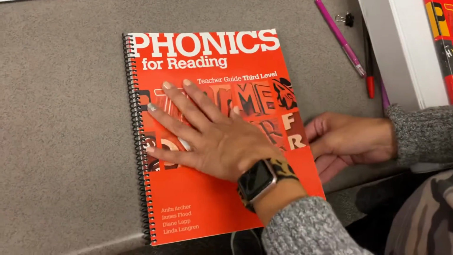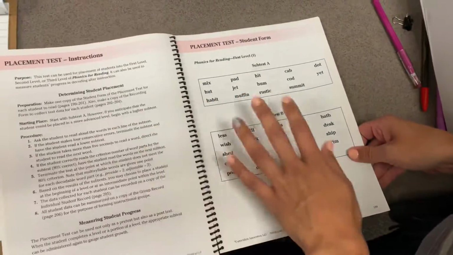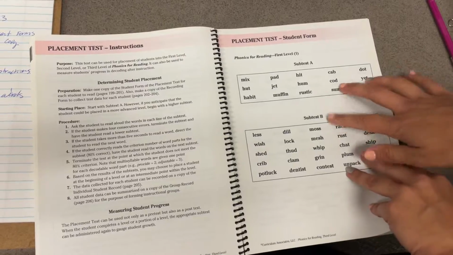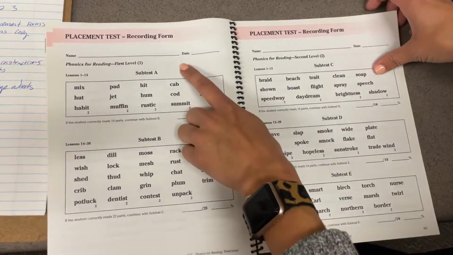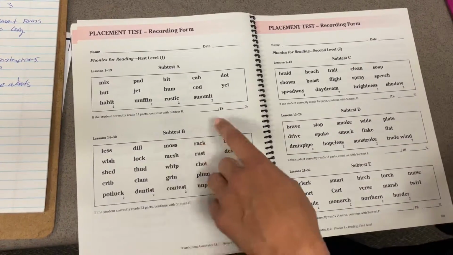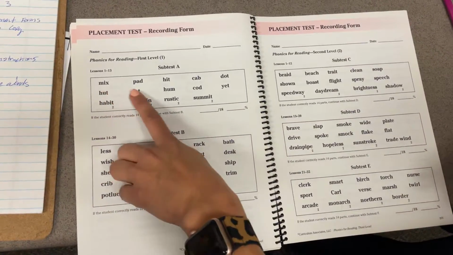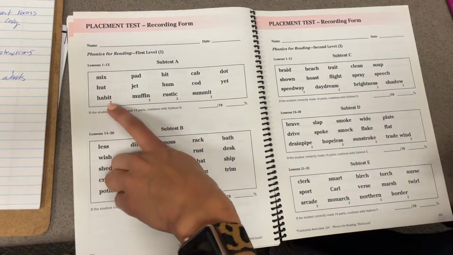Okay, so you're first going to want to pull the teacher guide, and you'll have your placement test back here. This is the one you'll give the student form. You'll want to have a recording form for each kid that you are testing. So again, you'll have them read each word. They get 2 points for the bigger words.